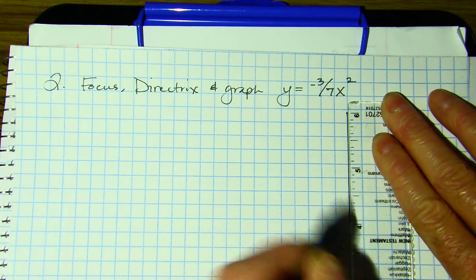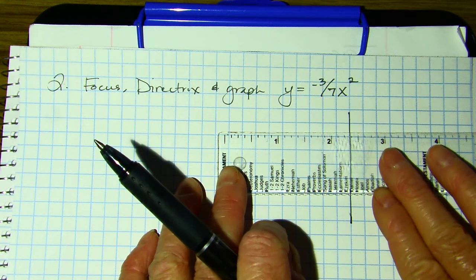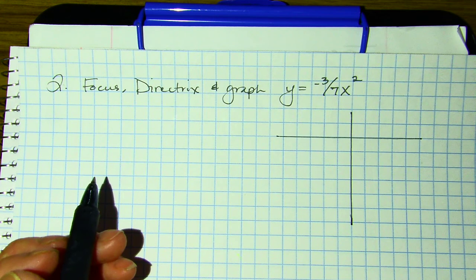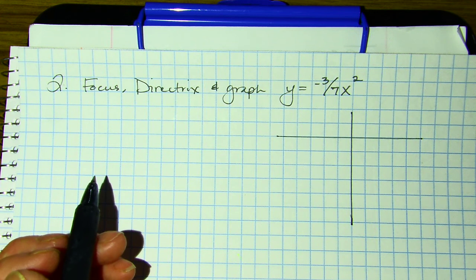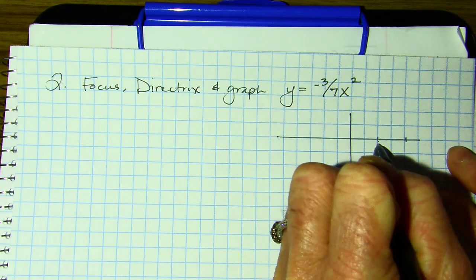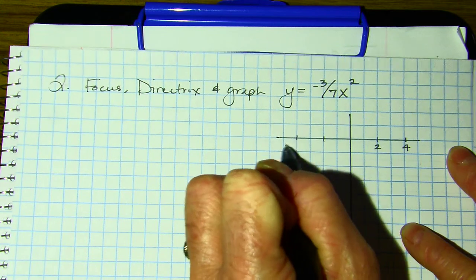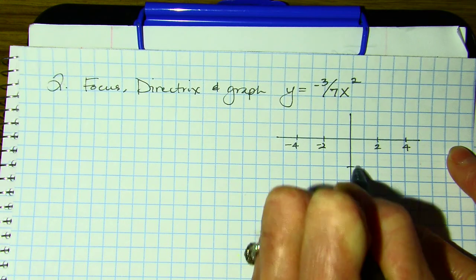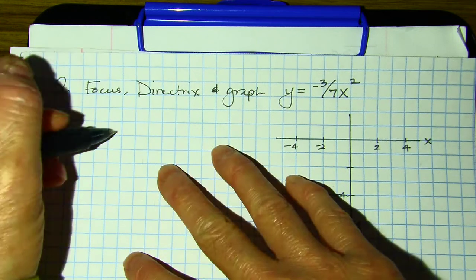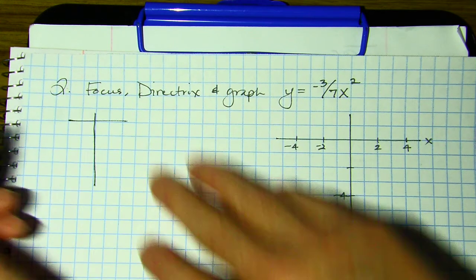Now I recognize right away that that negative means it's going to be flipped over. And 3/7 is an odd fraction. So I'm actually going to build a table. I'm going to keep my scale by 1s. This time I'm not going to change it. And I'm going to build a small table because of the odd fraction I have.